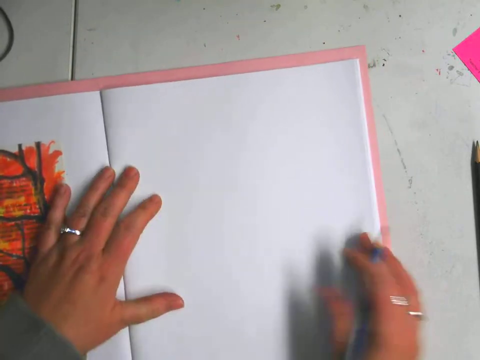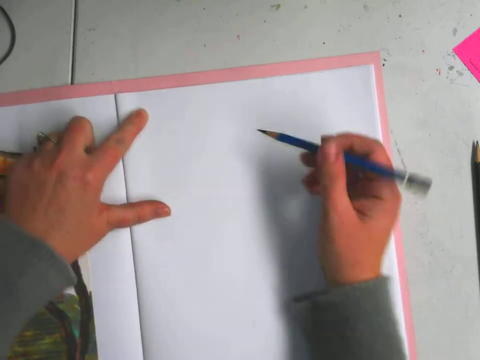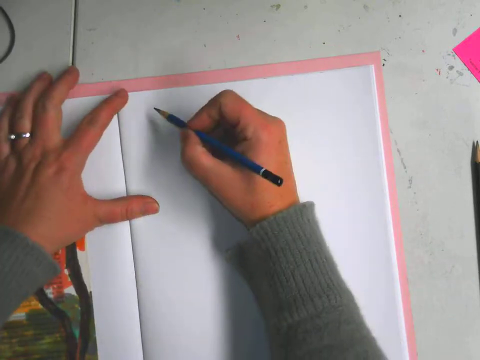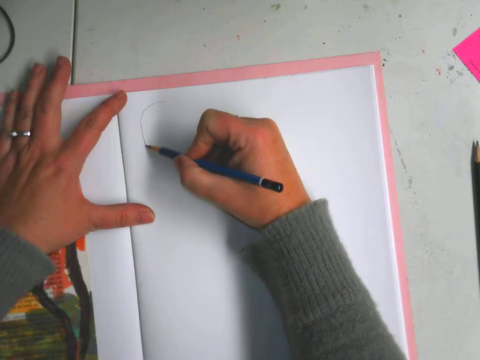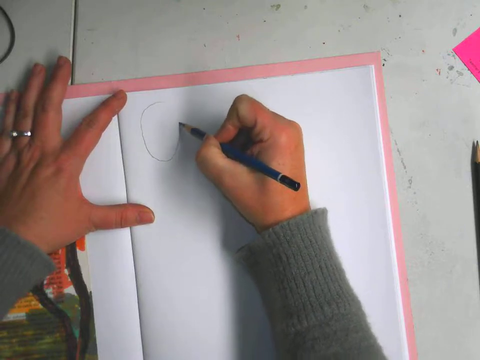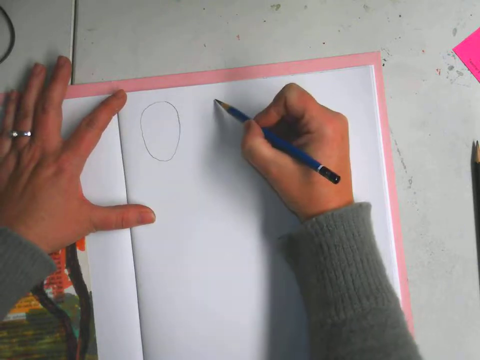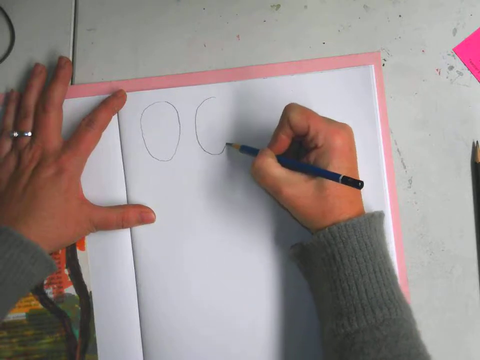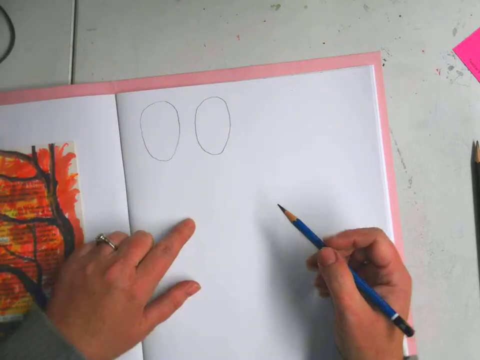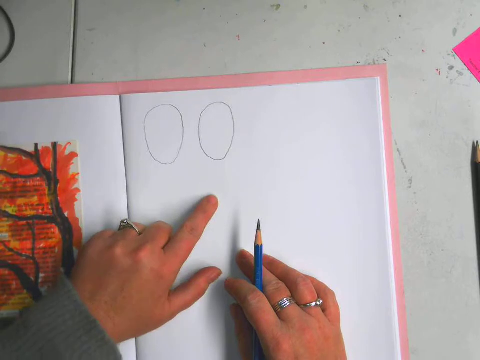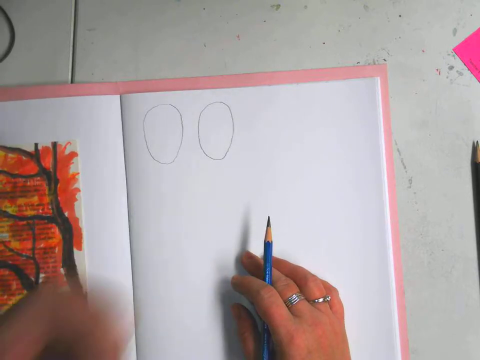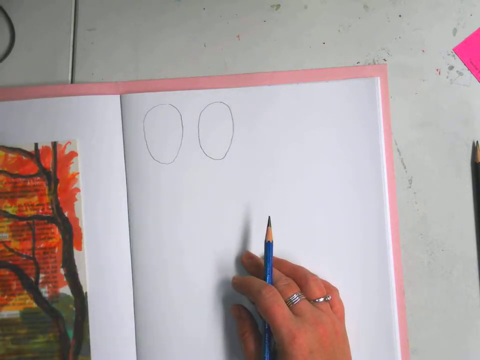So the first thing I'm going to do is put two little faces up here at the top. One will be the good face we add features to, and the other one will be a man. I'm just going to put two ovals at the top of my paper right now to stand in for two faces, okay?